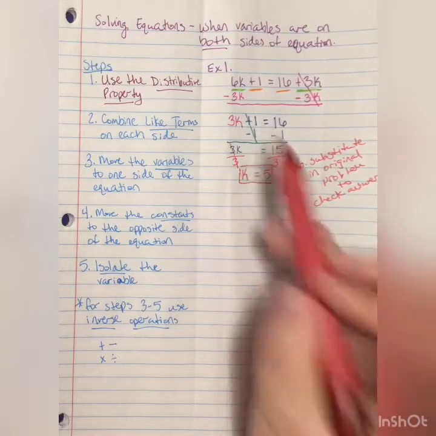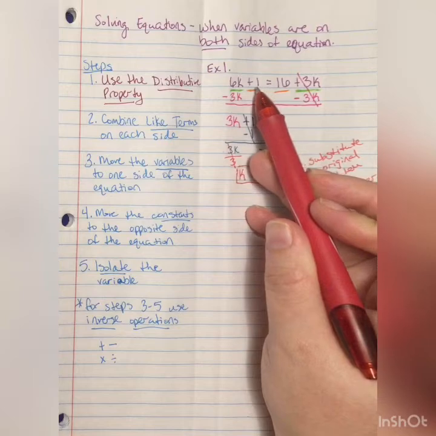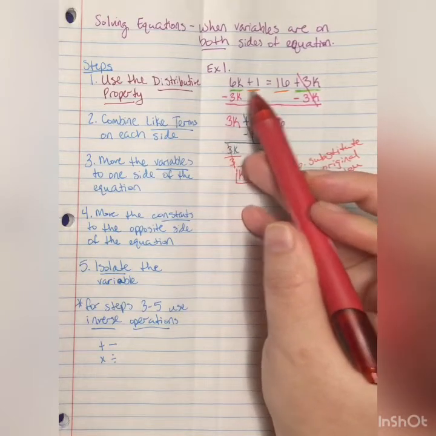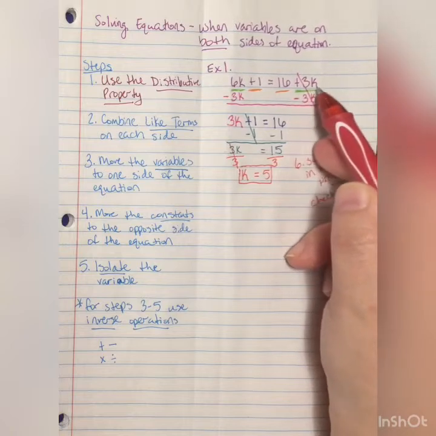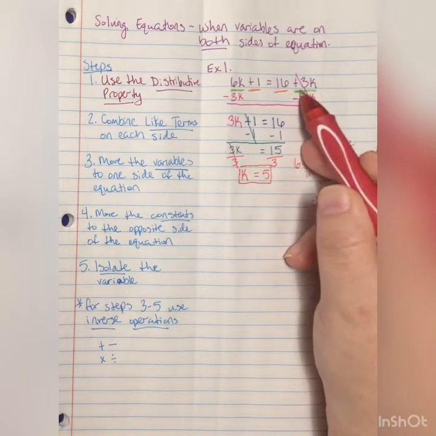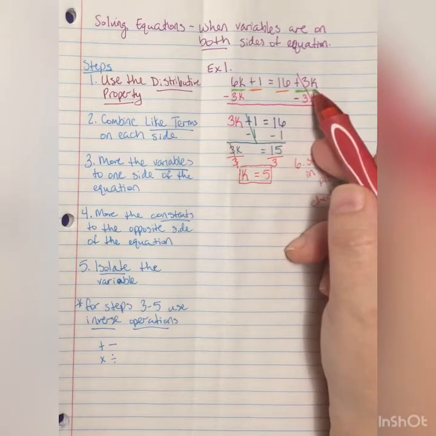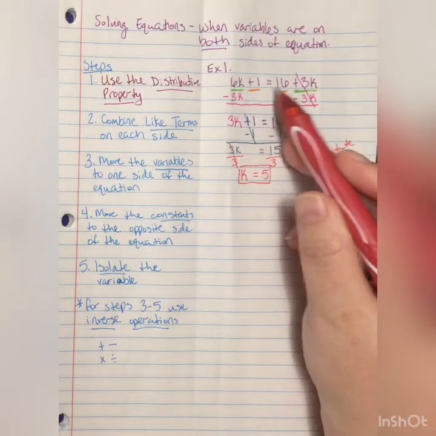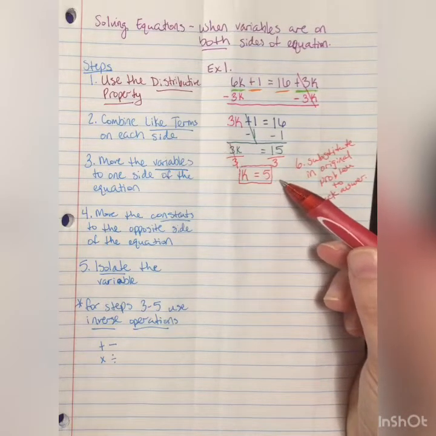So again, if we plug in the 5 here, we get 6 times 5 plus 1. So that would be 30 plus 1 is 31. And then we'd be doing 3 times 5 plus our 16. 3 times 5 is 15 plus 16 would be a total of 31 as well. So we'd have 31 equals 31, which is true. So then that means our 5 is correct.